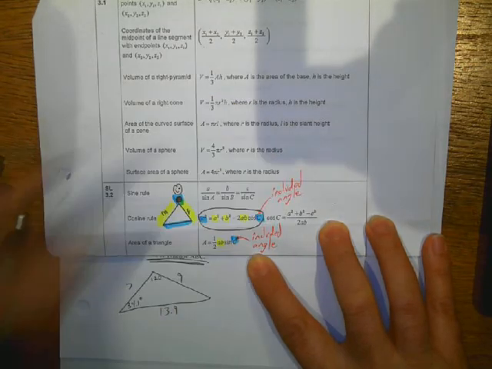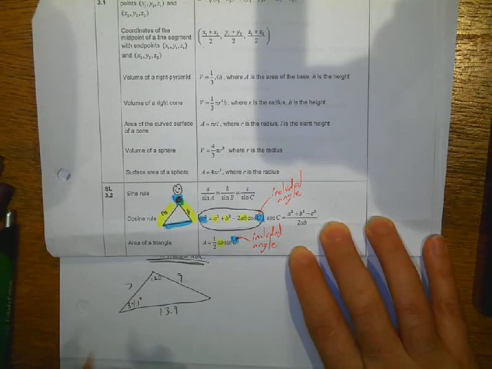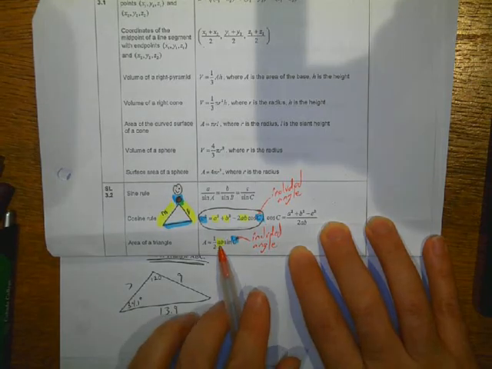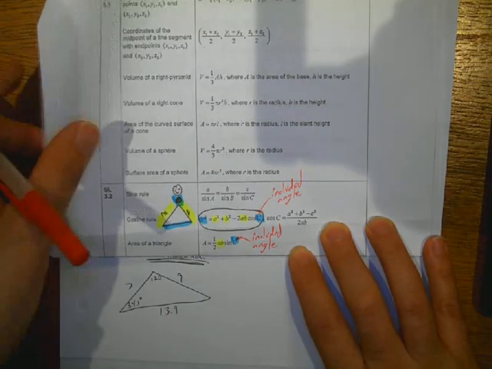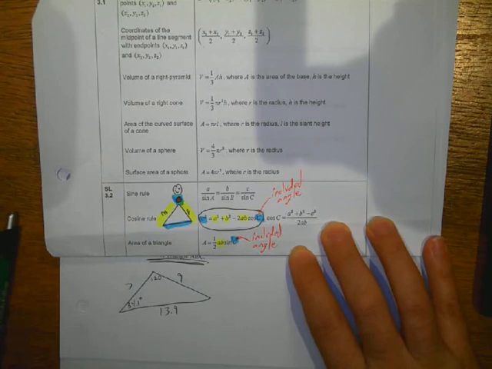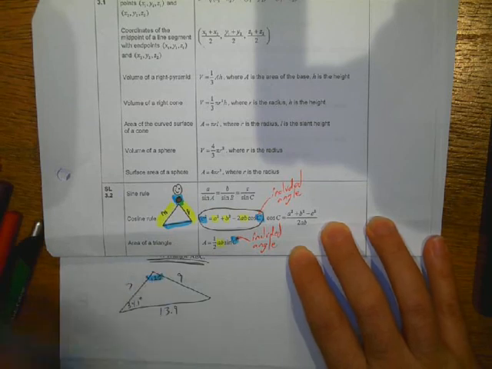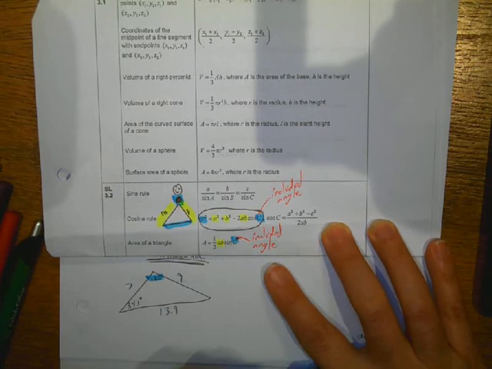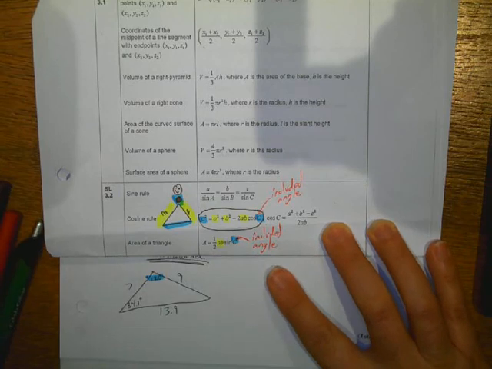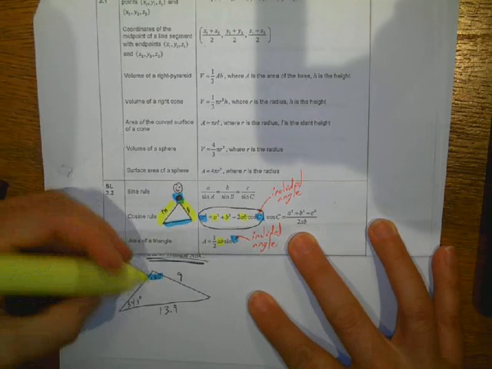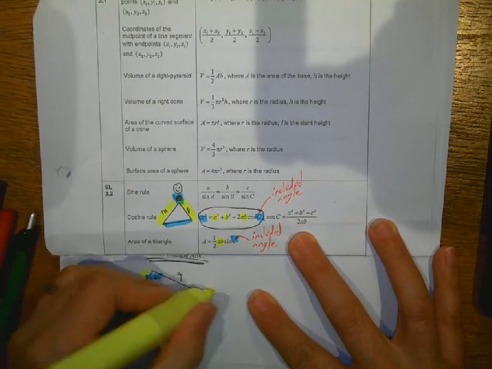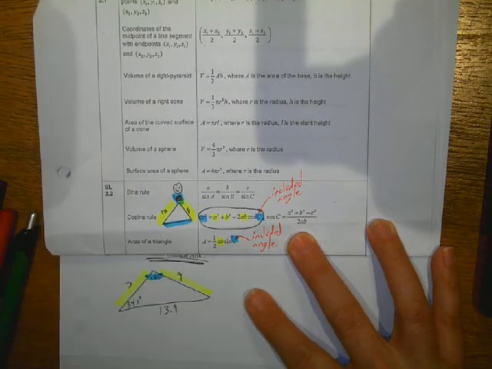So I'm going to use those two sides and the included angle. If I'm going to use the angle of 120, then the included sides have to be 7 and 9. If I was going to use an included angle of 34.1, I would have to use the sides 7 and 13.9.